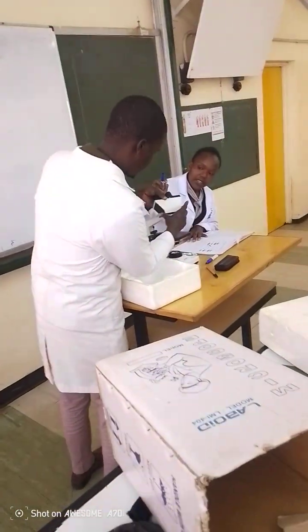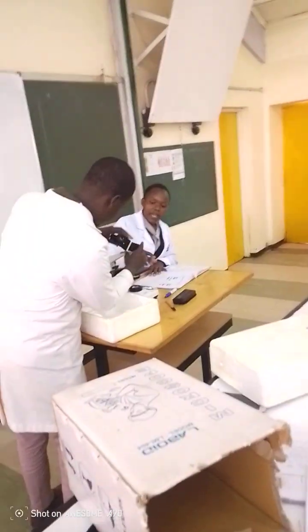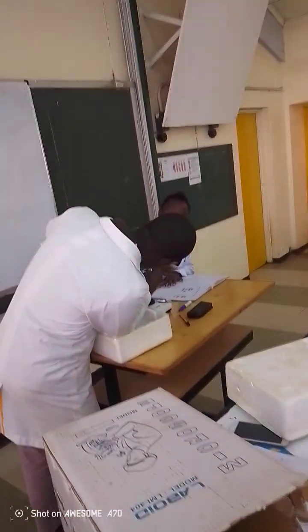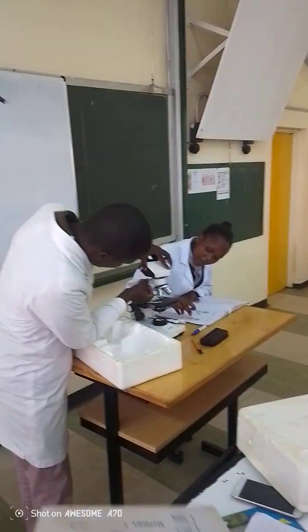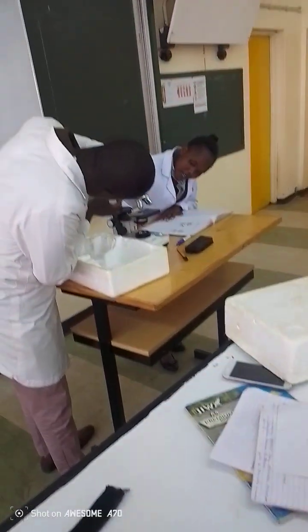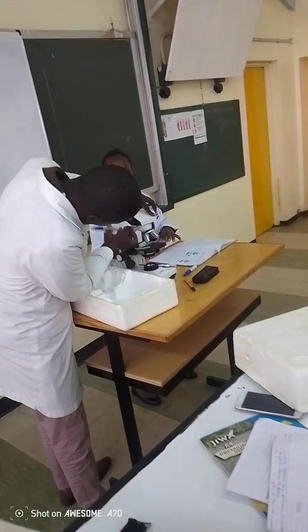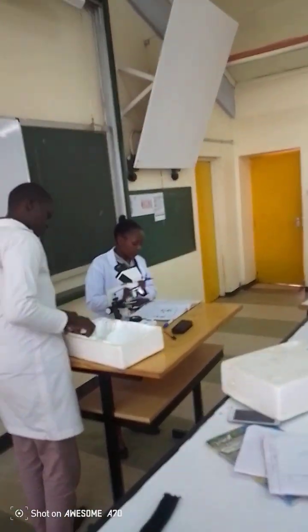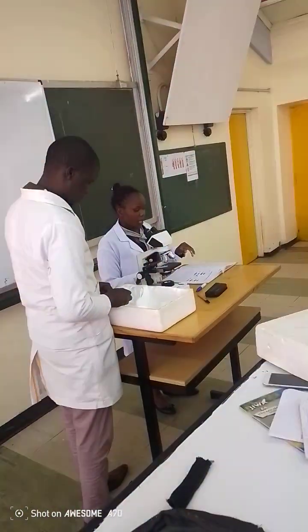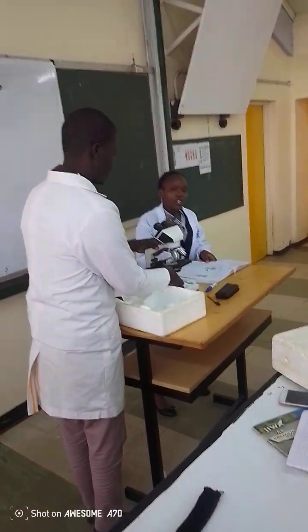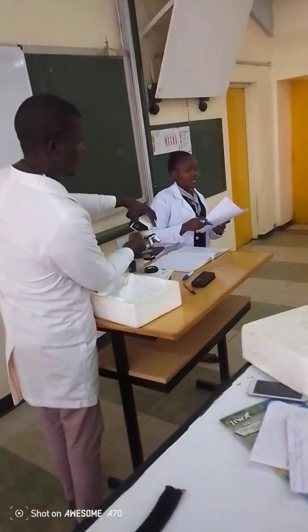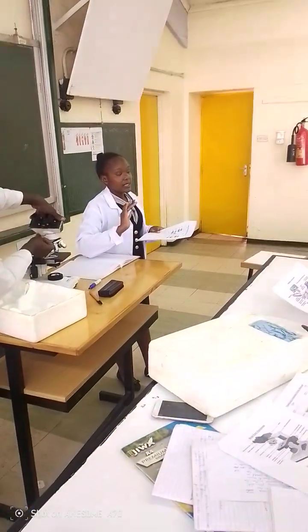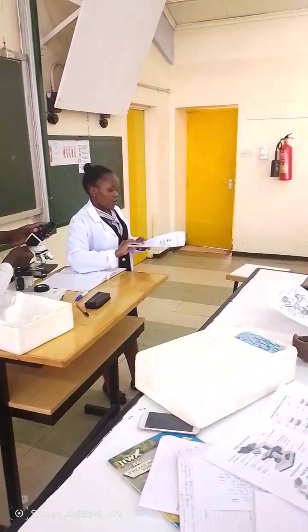So you can see we have the eyepiece lens, the revolving nosepiece, the stage, the diaphragm, condenser, the fine adjustment knob, coarse adjustment knob, the arm, and the rest of the parts. Since we are dealing with many types today, I don't want to dwell much on this. So next we have the scanning and transmission electron microscope. This one is just like the light microscope, but the difference is that it is an electron microscope. So we have various parts.